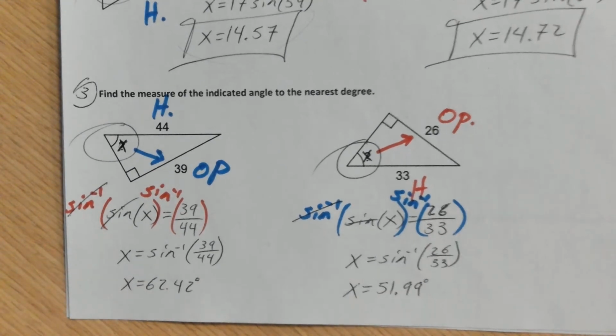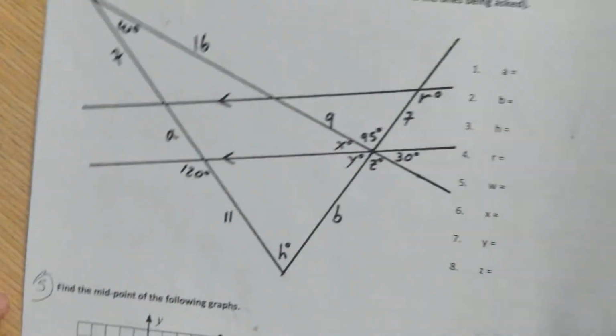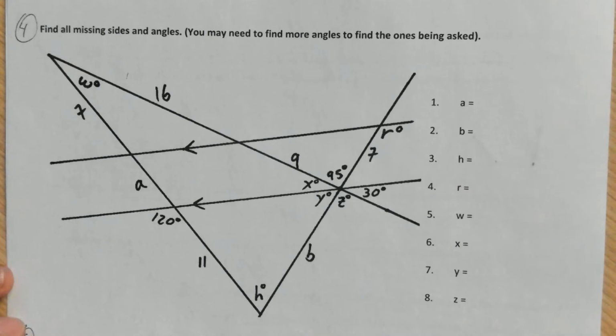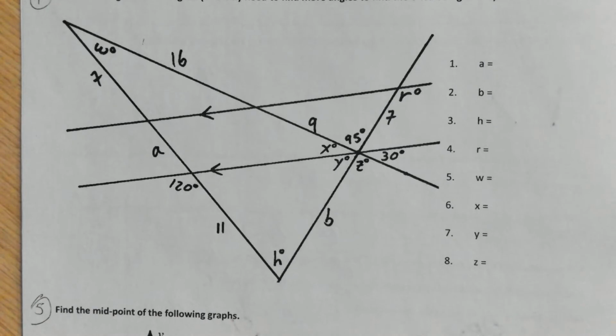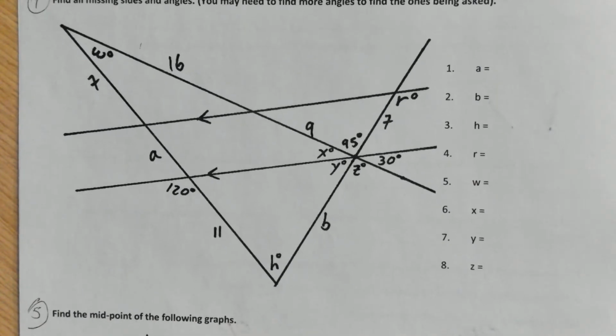Alright, so that's the first page. Now the second page, the scary one. It's this whole shape. Okay, I'm going to try to go step by step on this one. I know it seems very confusing, but let me see if I want to find the side lengths first or the angles. I think let's go for the side lengths.